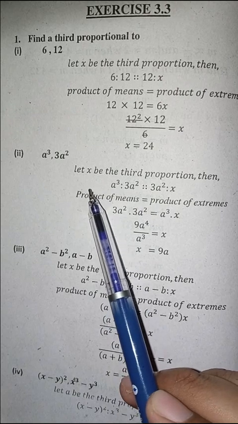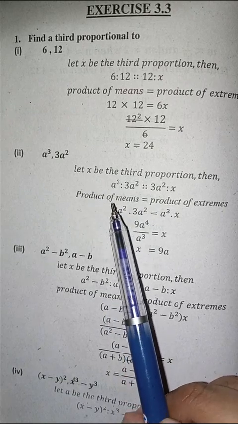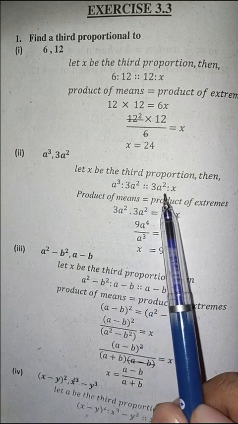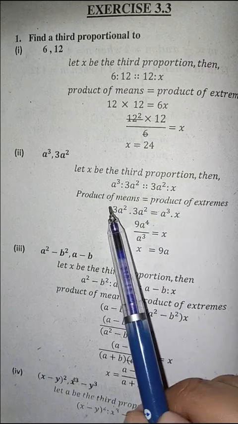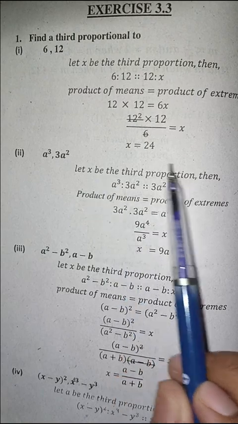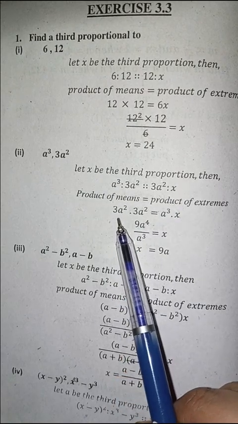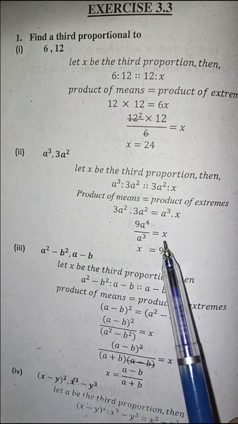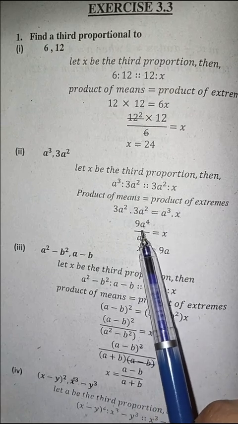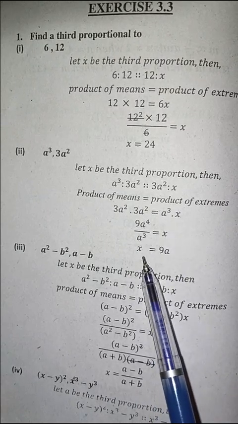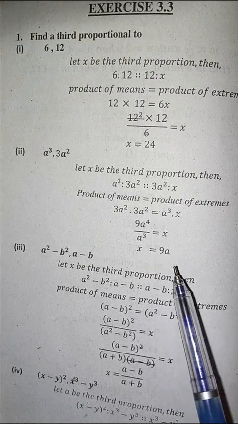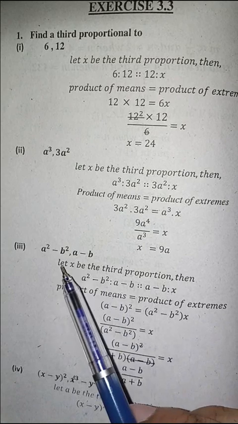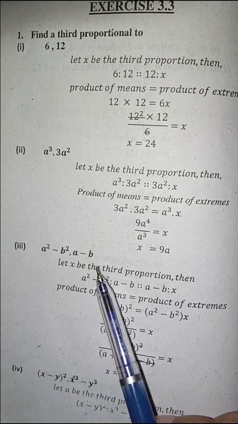Second part is a cube, 3a square. Again, let x be the third proportional, and then a cube ratio 3a square proportion 3a square ratio x. Again, product of means is equal to product of extremes. So 3a square into 3a square is equal to a cube into x, and x is equal to 9a for our a cube. So x is equal to 9a. Got it?